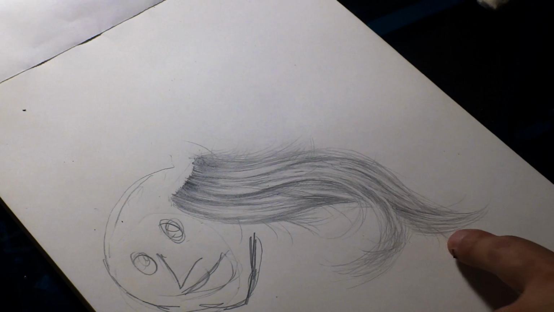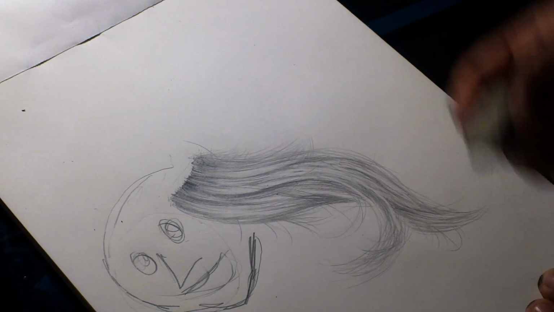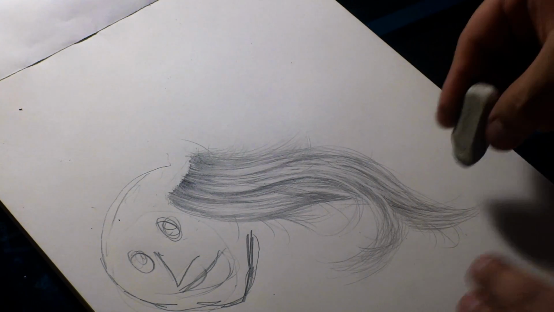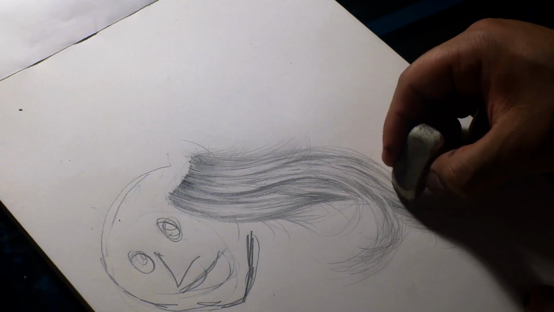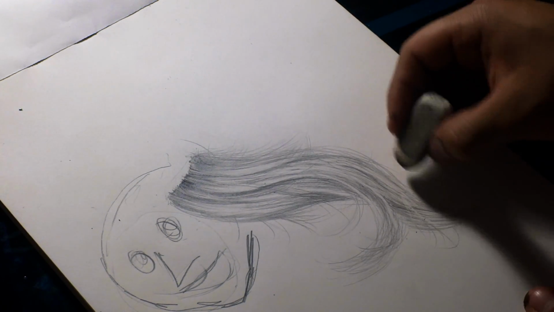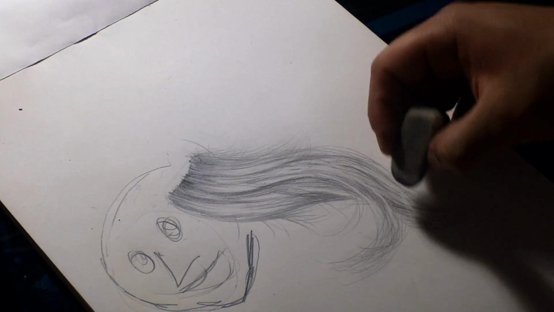And when you have a good build of tones, you can get your eraser and make the highlights. So in this case, this would be like more hair strands, but in the form of light touching the hair strands.